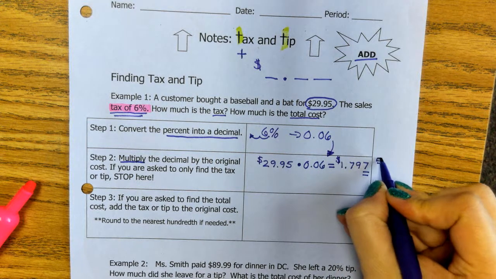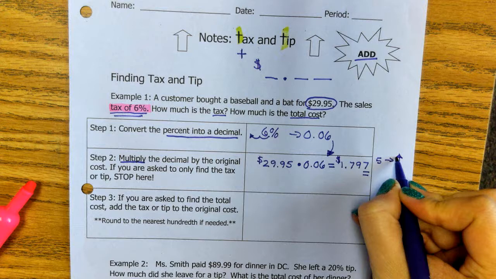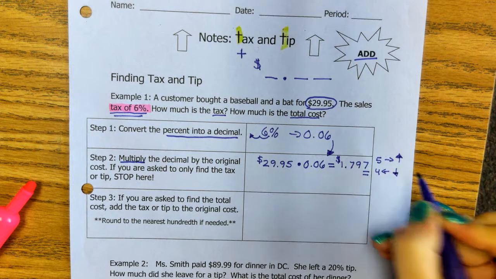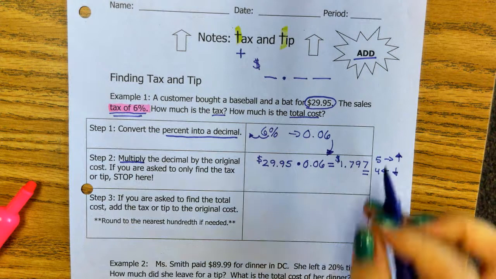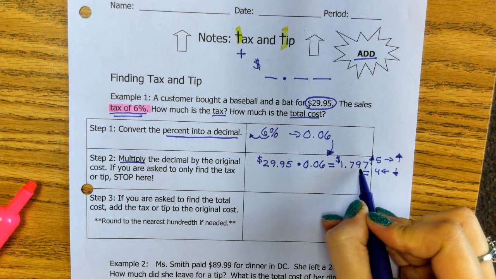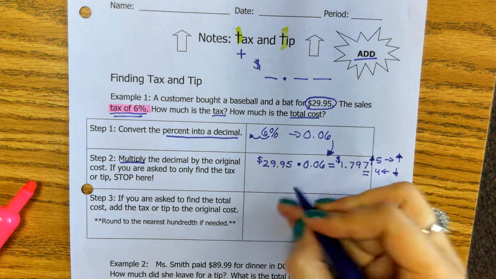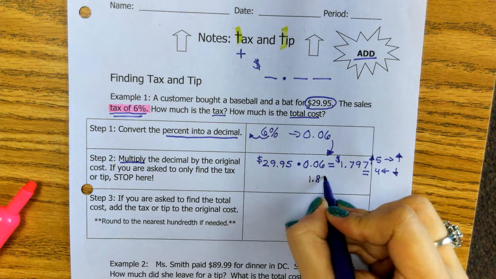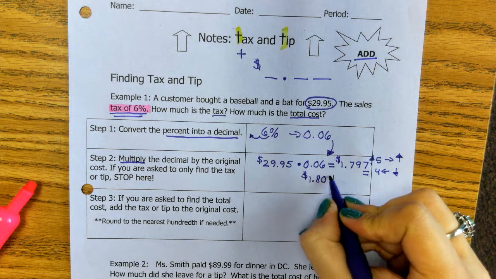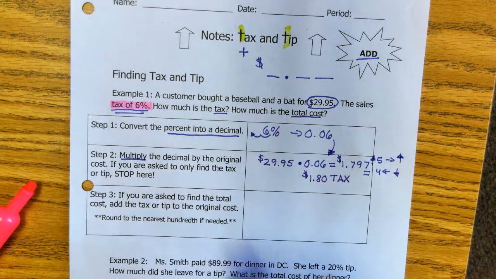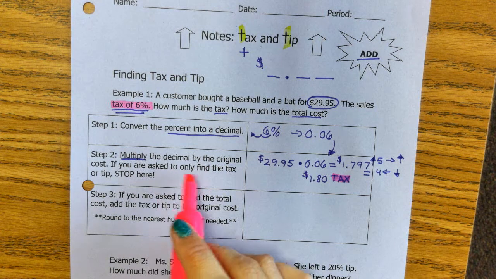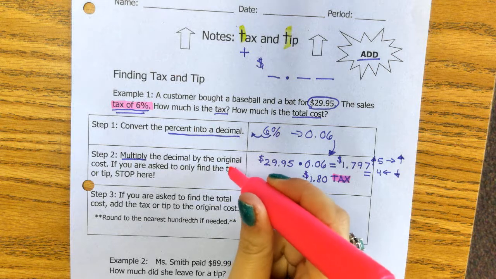5 and above, okay, I'm rounding up. 4 and below, I'm going to round down. Those are the rounding rules. So 5 and above, I'm going to give that 7 a shove, okay, rounding up so that 79 rounds up to the next whole number, which is 80. So this is going to be $1.80. And I'm going to label this because this is only the tax. Okay, this is only the tax. If you notice what it says here, if you're asked to find only the tax or tip, stop here.